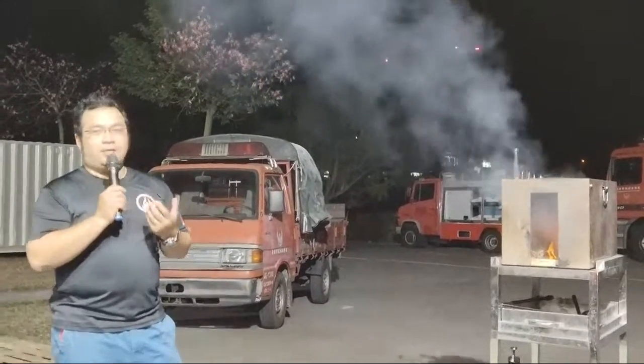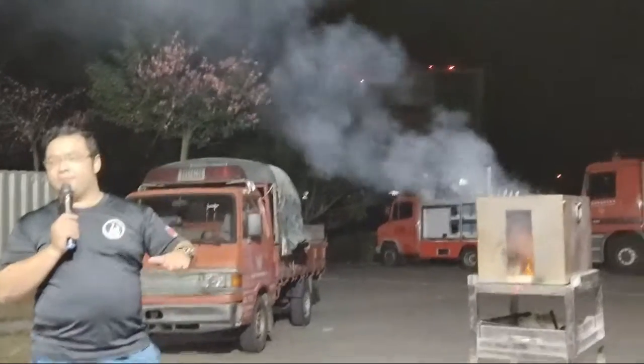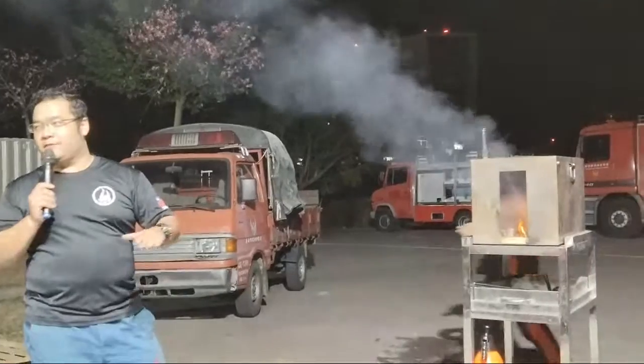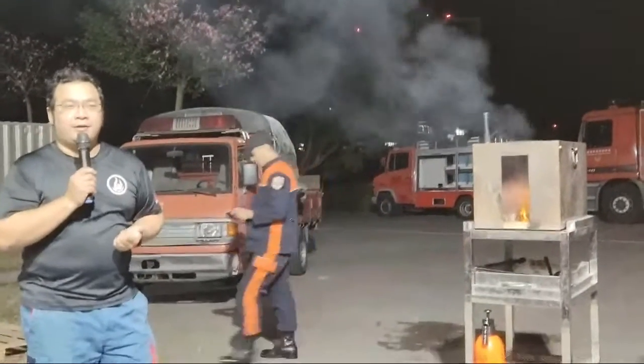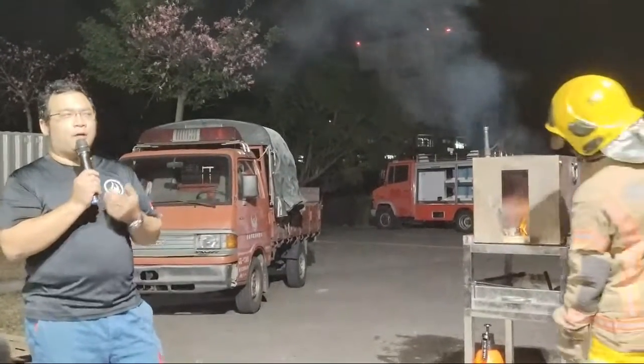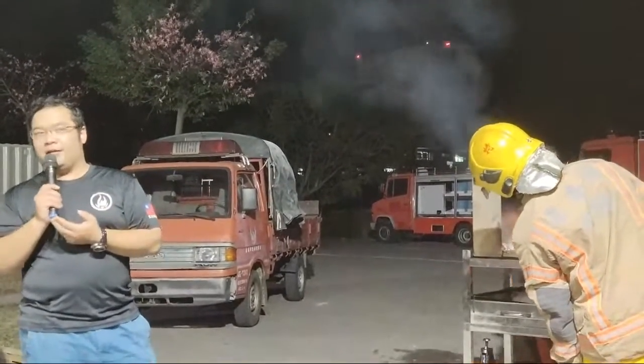But what happens if the smoke layer gets really low? Deadly. It means the fire is big. It means you're near the fire. It means it might be flashover, right? So what is the difference between flashover and backdraft?